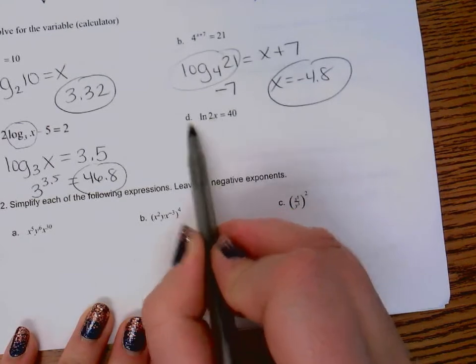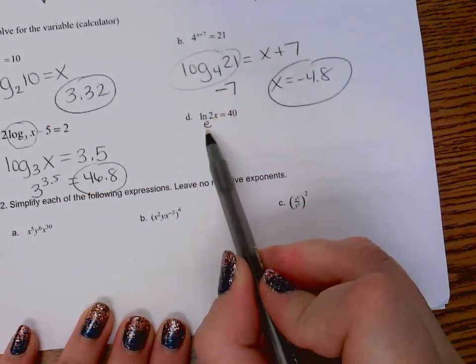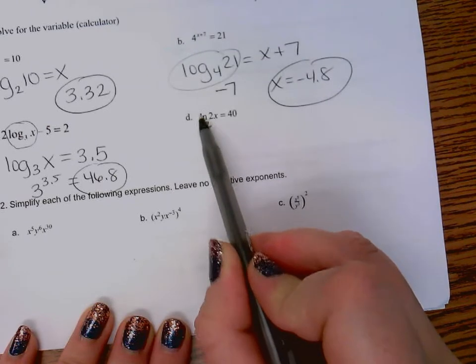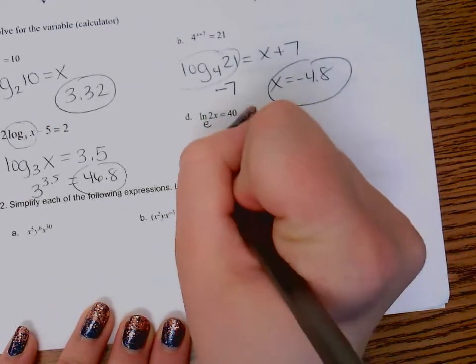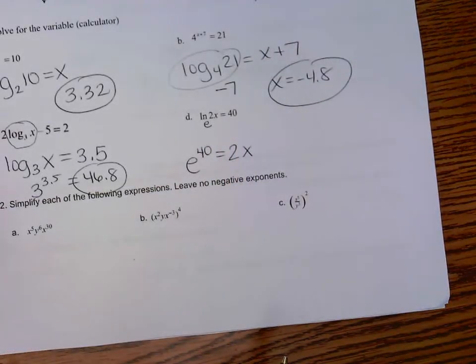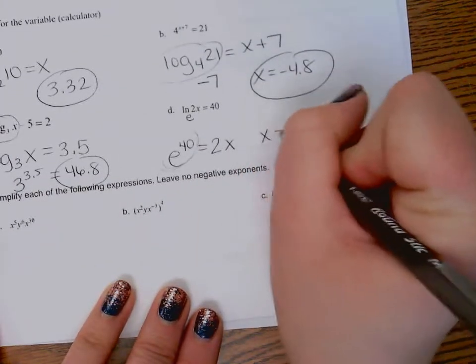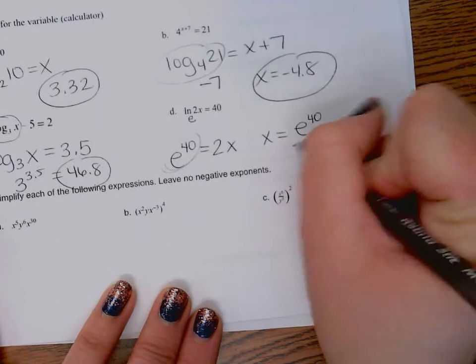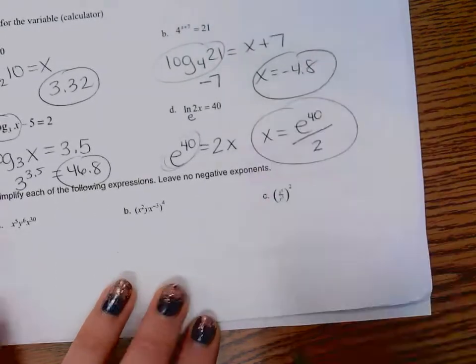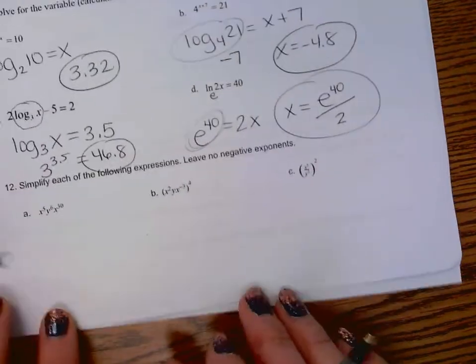I am in log form and I'm stuck, so I need to change it into exponential form, so I need a base. The base is e. Natural log has a base of e. e to the 40th power equals 2x. I probably shouldn't have made this problem. This is going to be billions, trillions, not sure how big. So I'm just going to leave my final answer as e to the 40th divided by 2, rather than writing that in scientific notation as a humongous number.